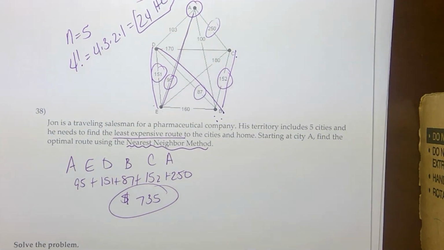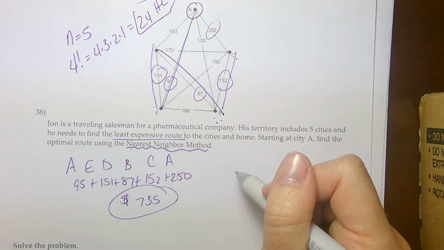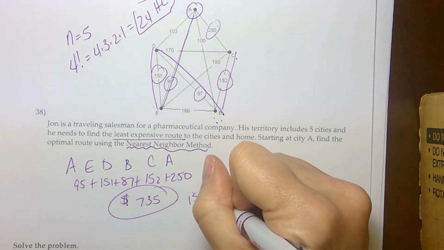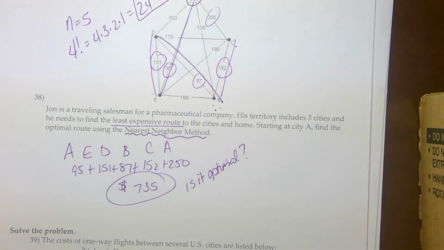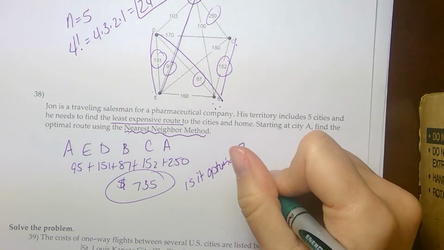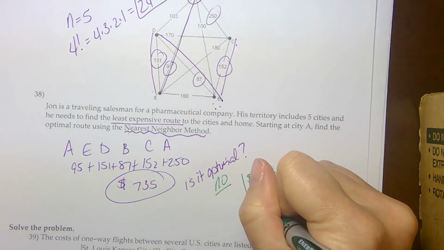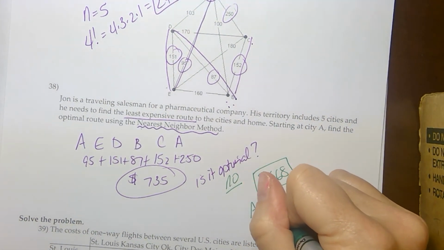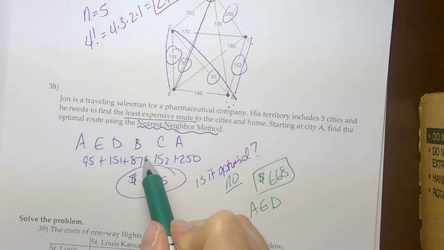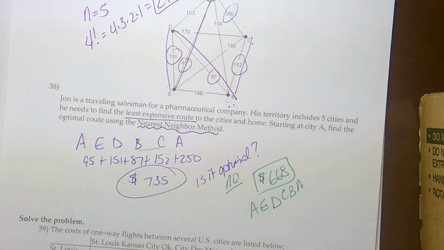Play around with it a little bit, see if you think that is the optimal solution. That's my nearest neighbor method. Is it optimal? Try some other choices and see if you can beat 735. Well, if you play with it for a while, you find out that no, that's not the optimal solution. I can get 668 if I go a different way. In fact, if I go A, E, D, and then switch these two and do C, B, and then back to A, it saves me some money.